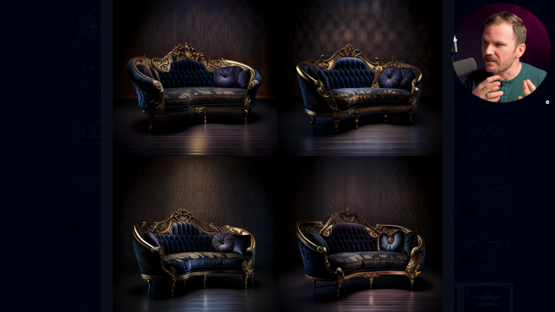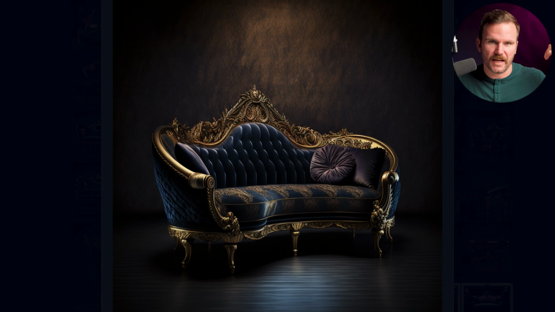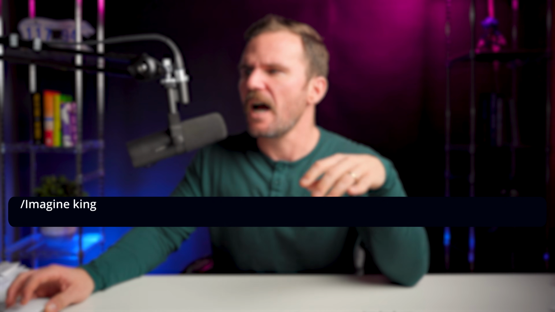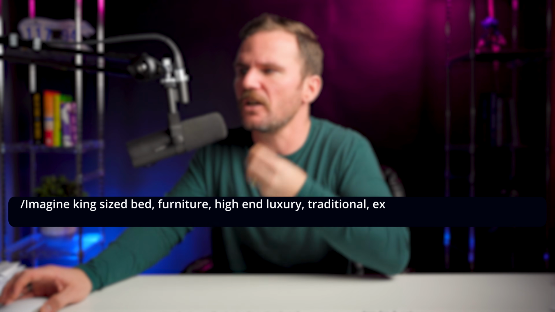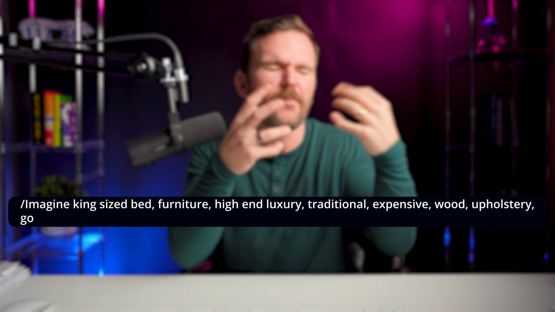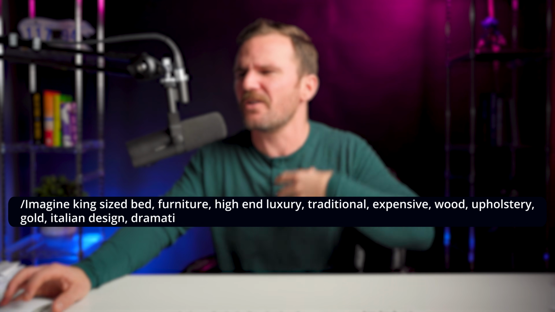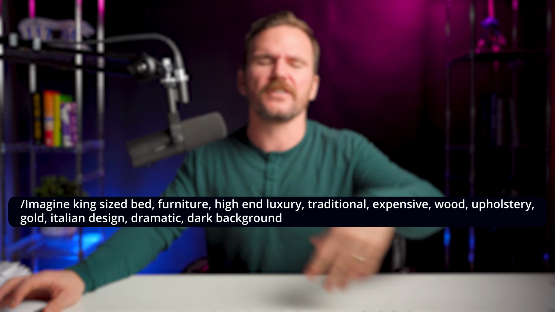So let's ask Midjourney to create some variations of number 2. As we can see, we've got the same concept, slightly different, kind of like one of these things is not like the other. I'll save this. It's going to be going into my media library. All right, one last thing. Imagine a king-sized bed, furniture, high-end, luxury, traditional expensive wood, upholstery, gold, Italian, dark background, dramatic, 4 variations, go.